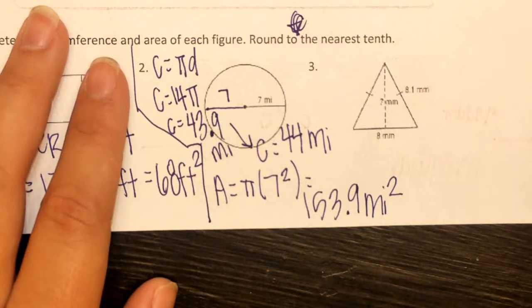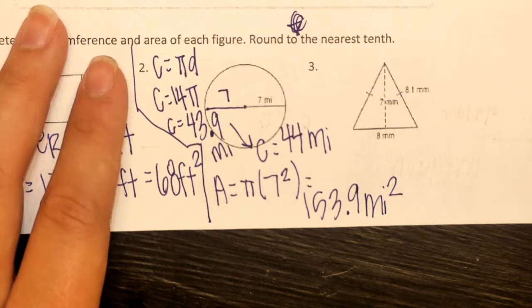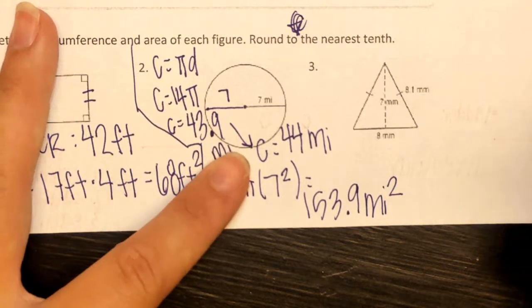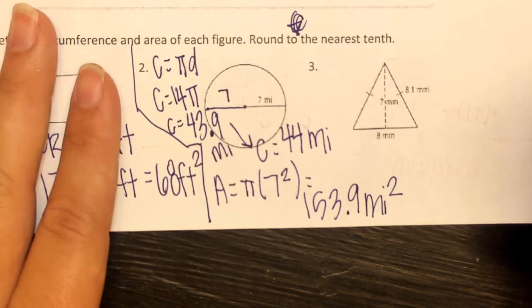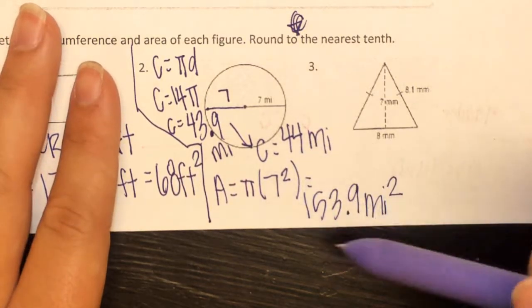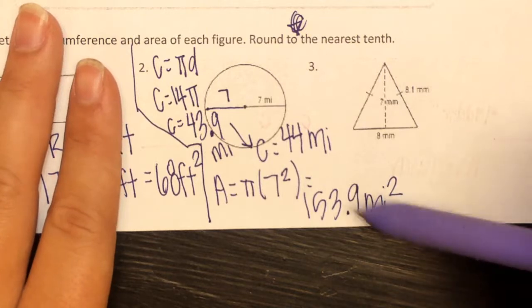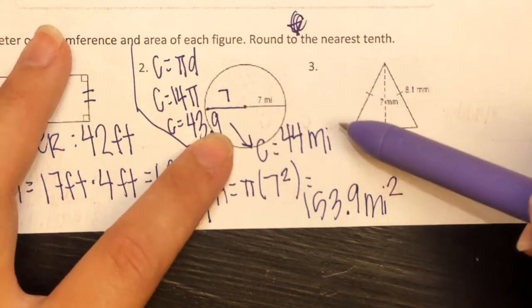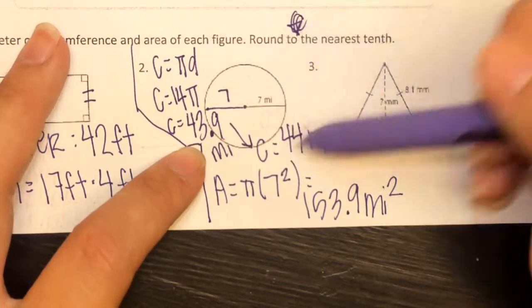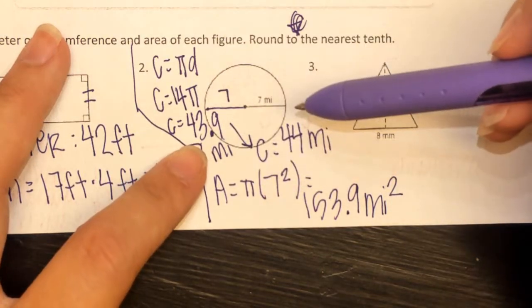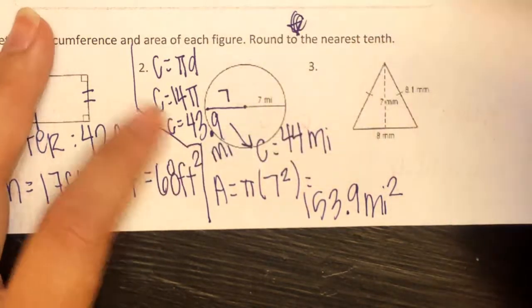A crop circle? That's a huge circle. Well, that's the area. So really, it's 44 miles around. That's still a big circle.